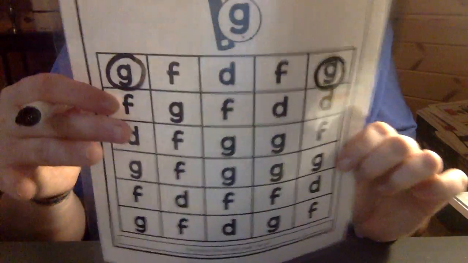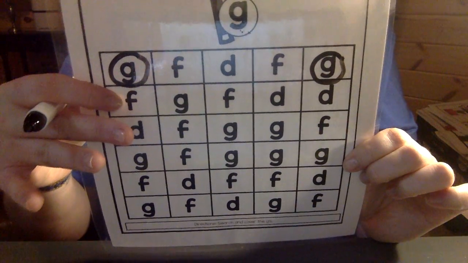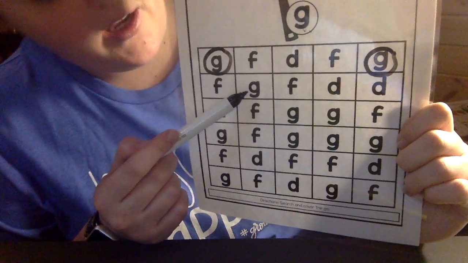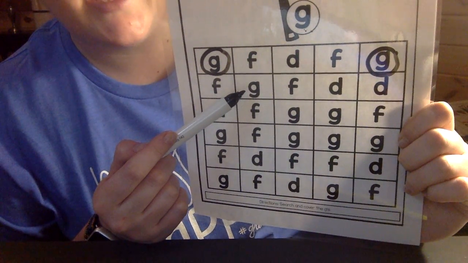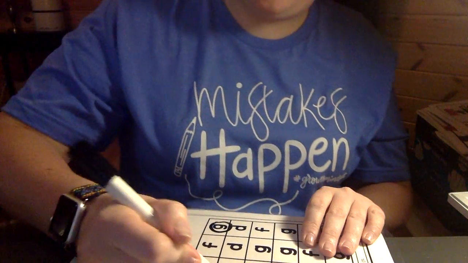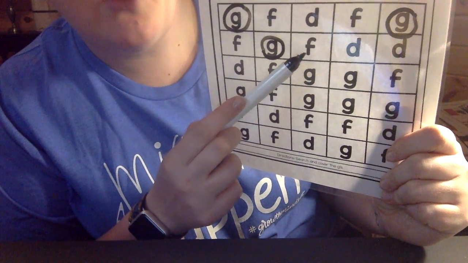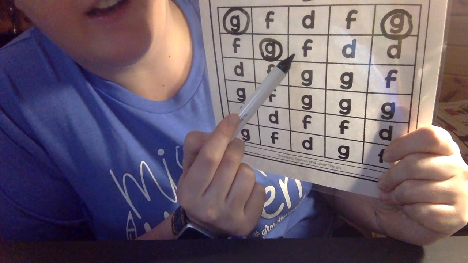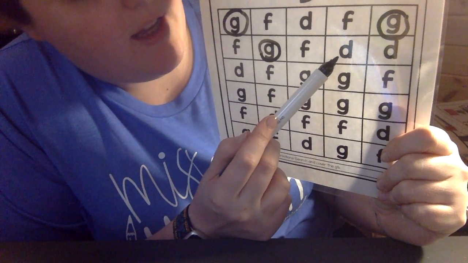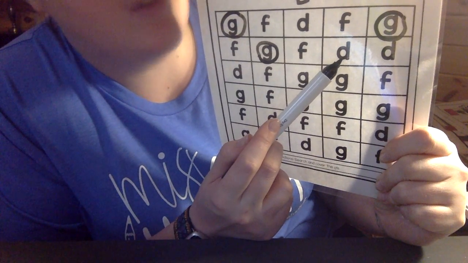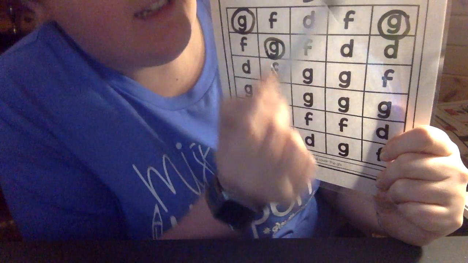Next row. Is this a G? No, it's an F. We'll leave it alone. Next one. Is this a lowercase g? Yes, let's circle it. Keep going. Is this a lowercase g? No, we'll leave it alone. That is the letter F. Is this a lowercase g? No, that's a lowercase d.